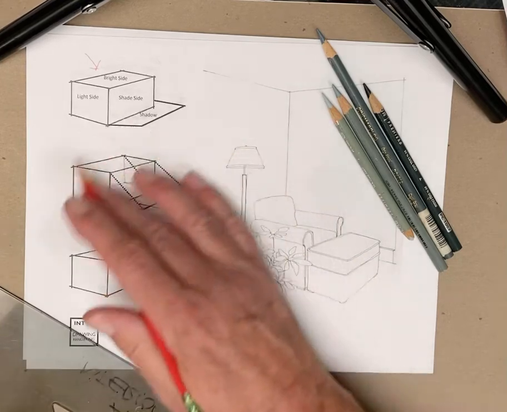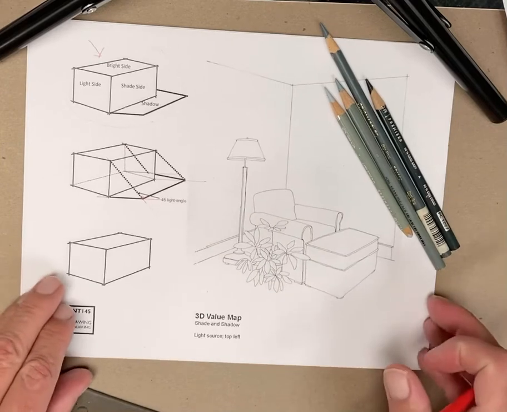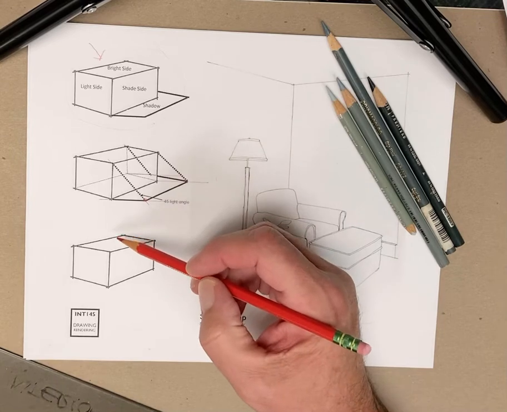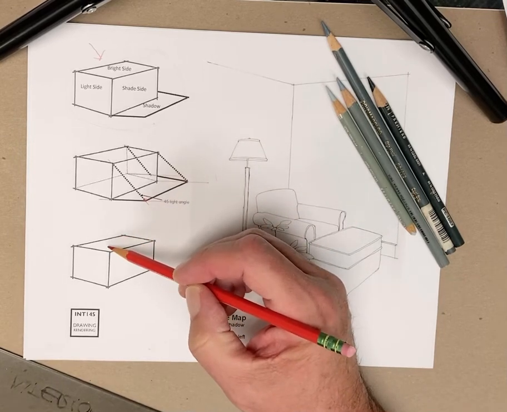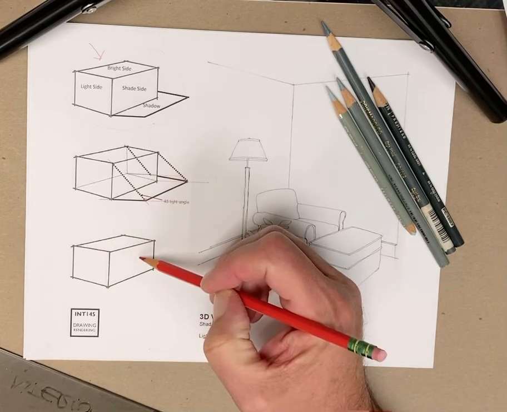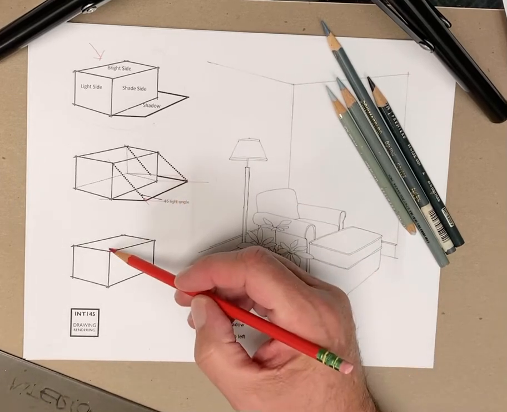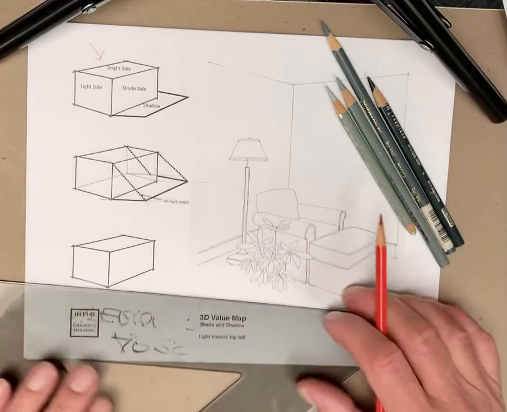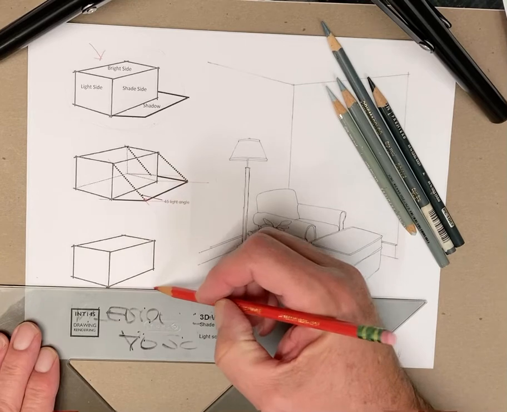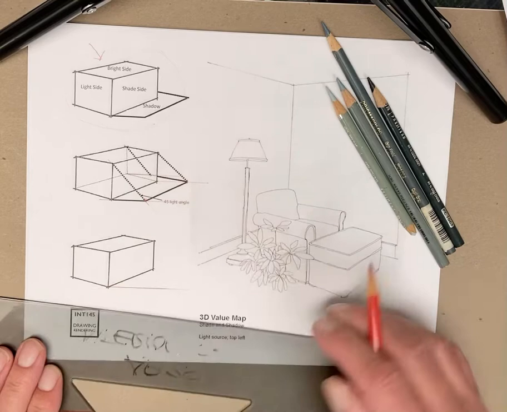So let's try this on an actual object, which is this cube right here. First thing I'm going to do is identify my sides. This is the bright side, which is the top surface, the light side, the shade side, and the shadow is always cast from the shade side. I start with my closest corner, and with my straight edge, my 45-degree angle, I'm going to draw a horizontal line out some distance. I'm going to do that just a little harder so you can see it better.